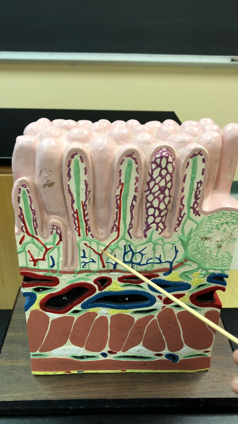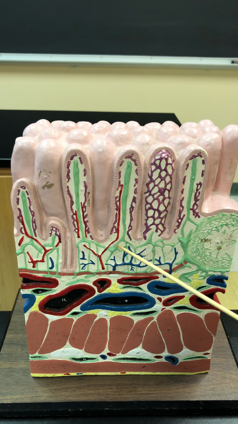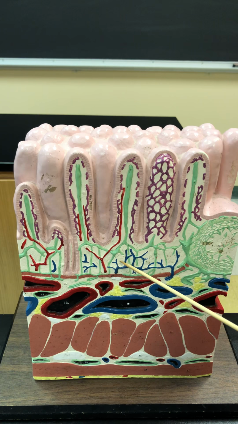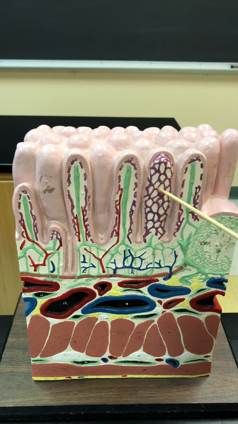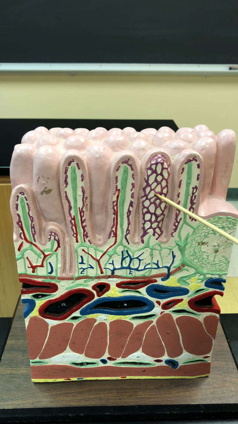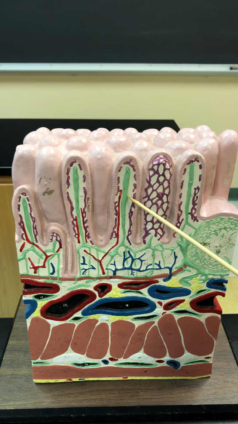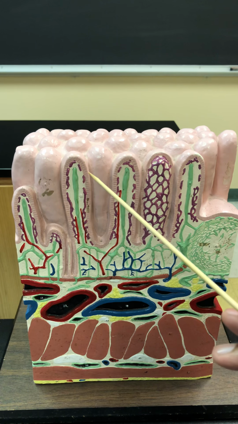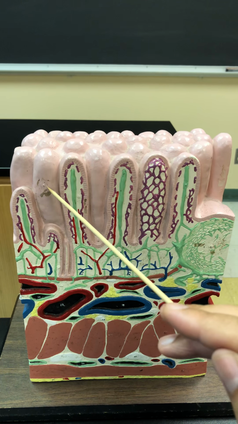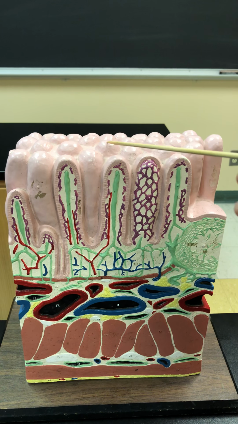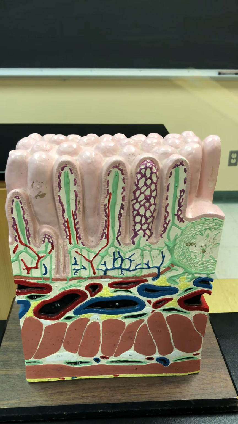Let's go back to the mucosa now and take a look at some items here. The white background of the mucosa you see right there would be the lamina propria. We have capillaries here in purple. They're purple because they're part of the hepatic portal system. You've got lacteals. Each one of these little finger-like projections, you see multiples in the background there, would be villi.